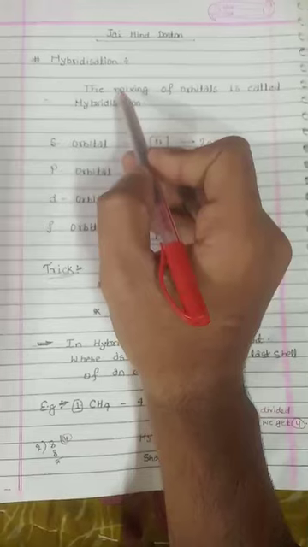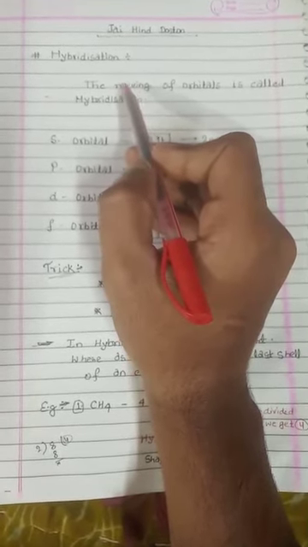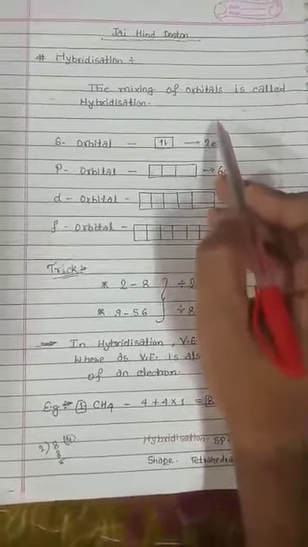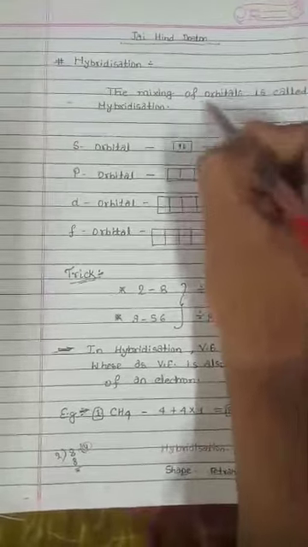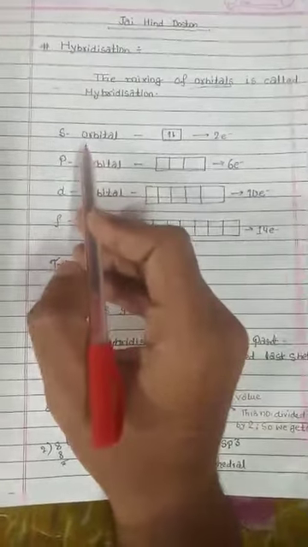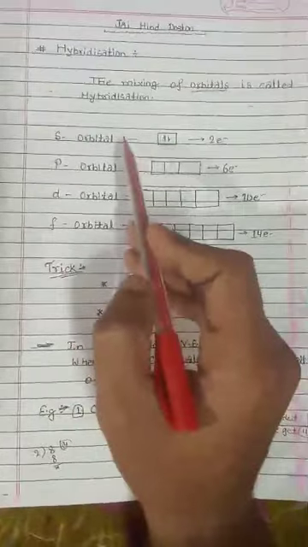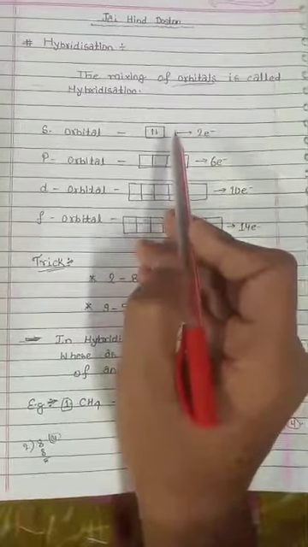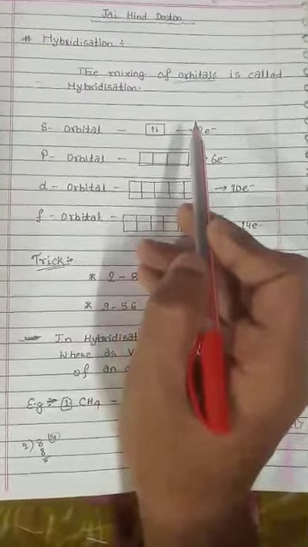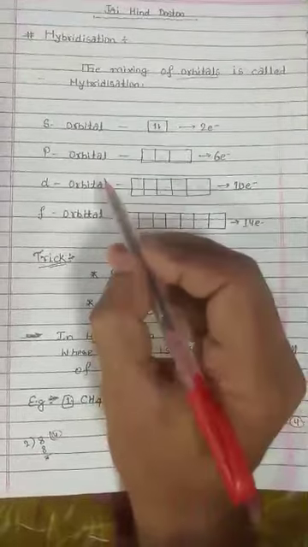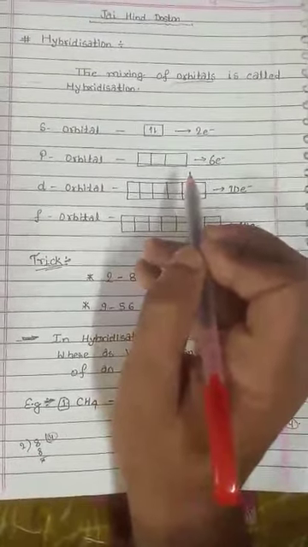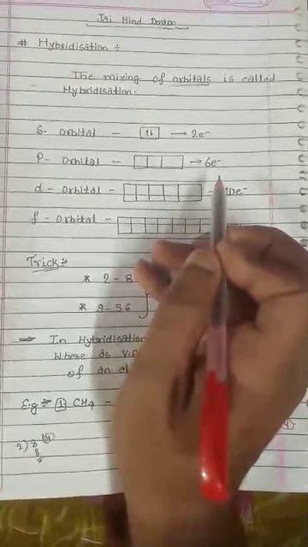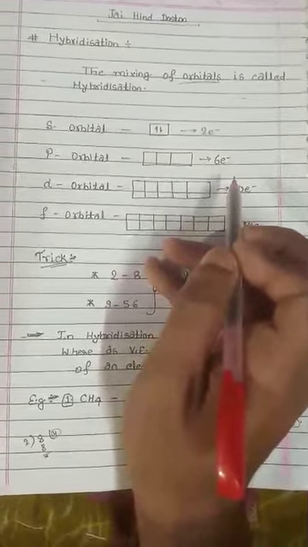Today we are going to read about hybridization. The mixing of orbitals is called hybridization, and here orbitals means s, p, d, f. Here the s orbital has one box, which means it has a capacity of only 2 electrons. The p orbitals have 3 boxes, which means their capacity to acquire electrons is 6.